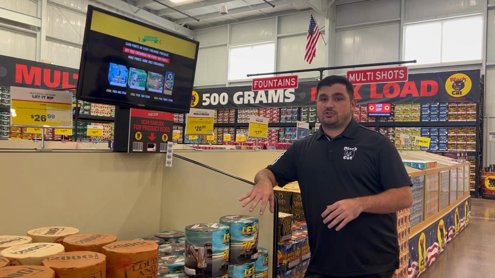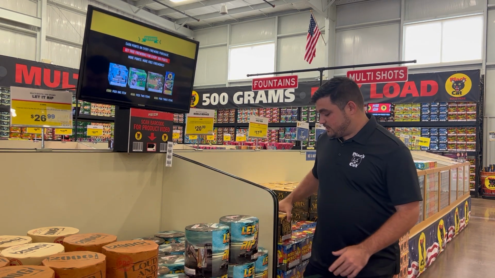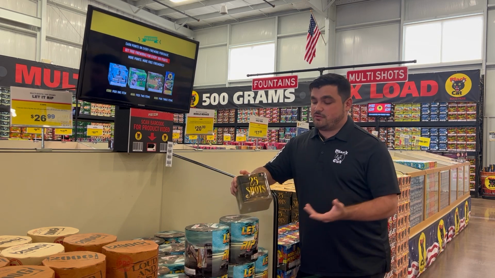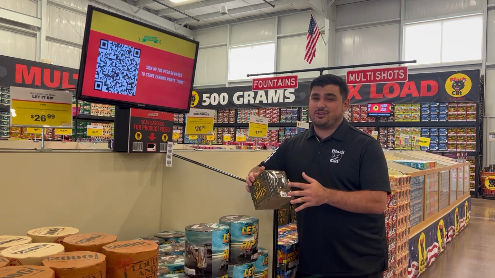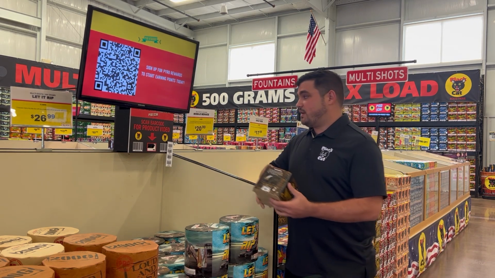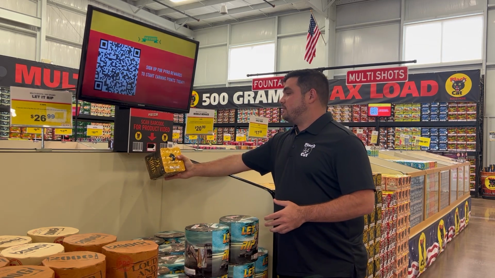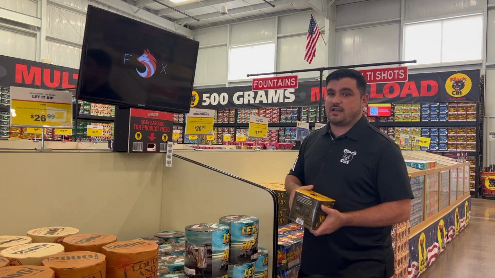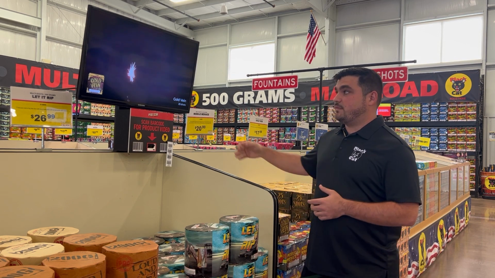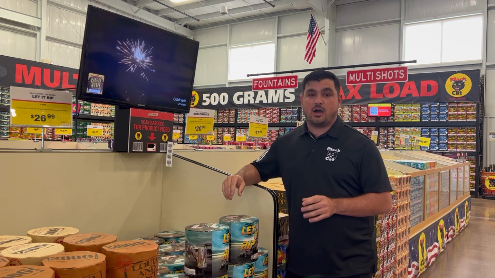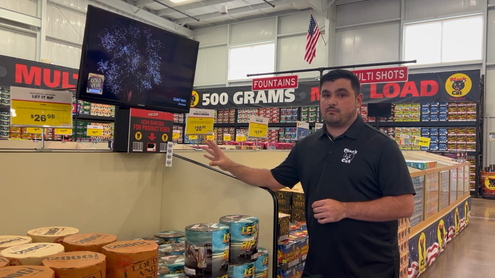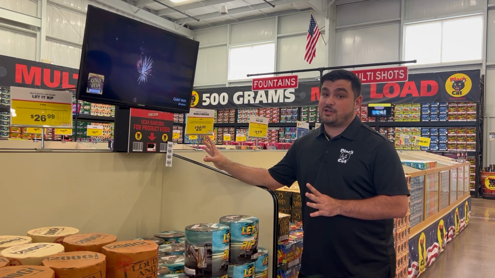And a strategy that we use here at Pyro City is we just got these Pyro Scans. Better than me trying to explain what this firework does and looking at a picture, just bring them right here and scan it, and ask what they think of it. Simple as that. That's the best way to sell fireworks. The videos are all really awesome and updated, and really this might be a better salesman than I am.